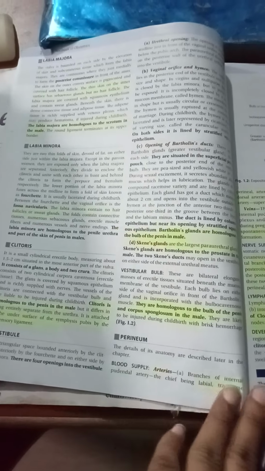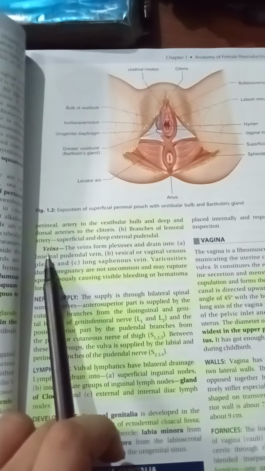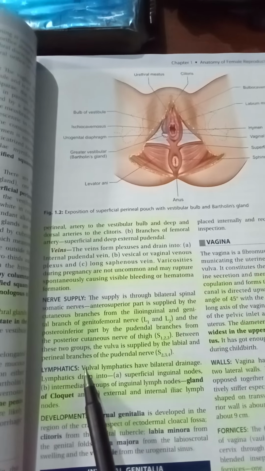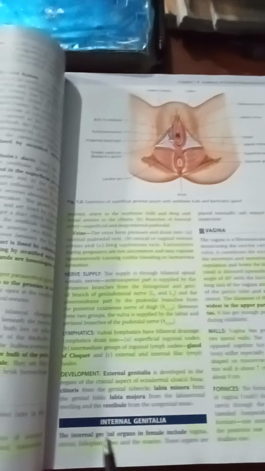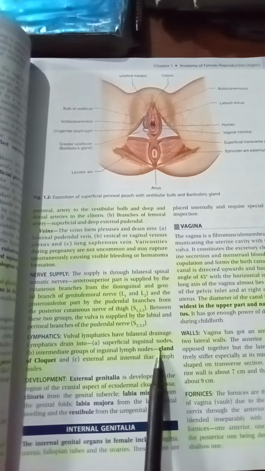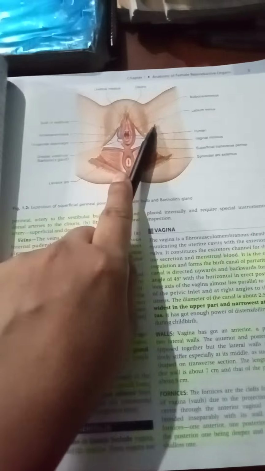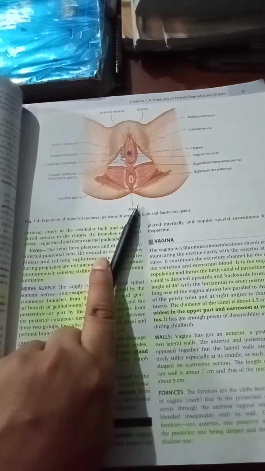Blood supply: arteries, branches of internal pudendal arteries; veins, nerve supply, lymphatics, and development of perineum. We can see the perineum, this total part is called perineum.